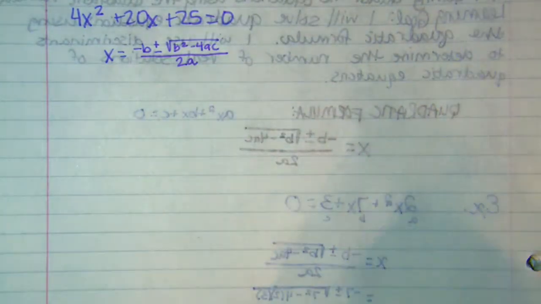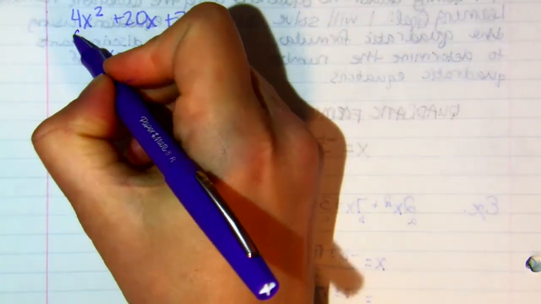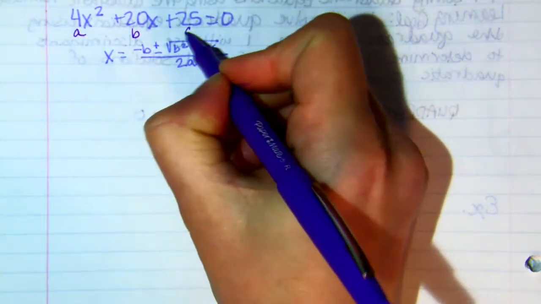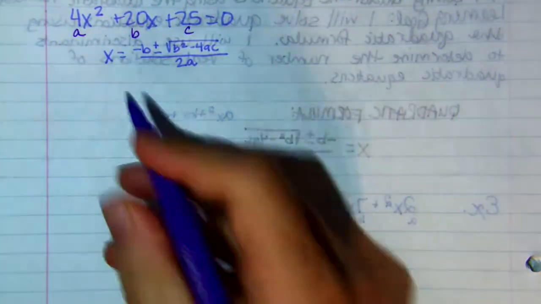And if you're curious as to where that came from, how that was developed, just look in the activity that goes with this section. It goes through all the algebra behind it. It's kind of interesting to look at just to see how they came up with such a totally random equation for solving. So a is 4, b is 20, c is 25.